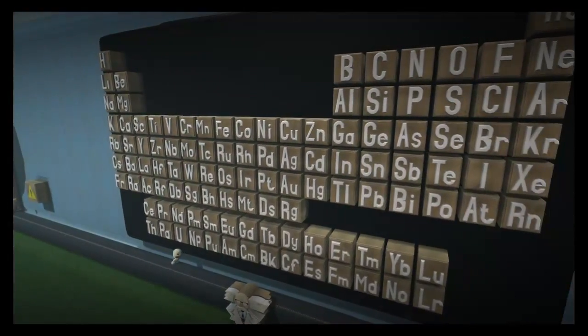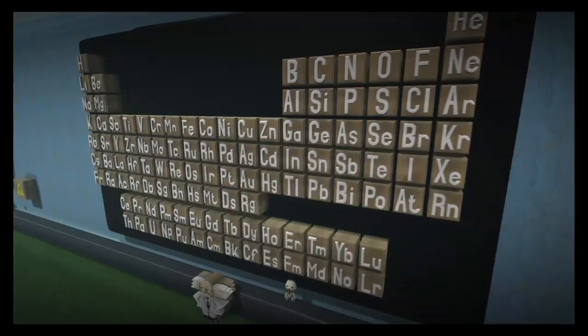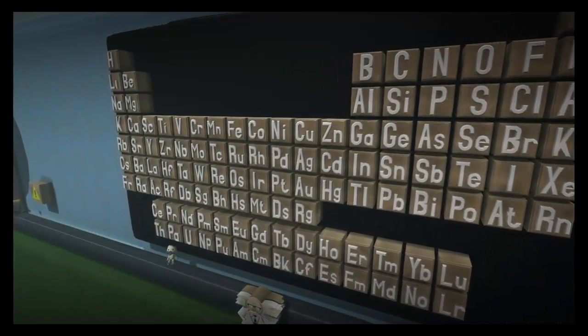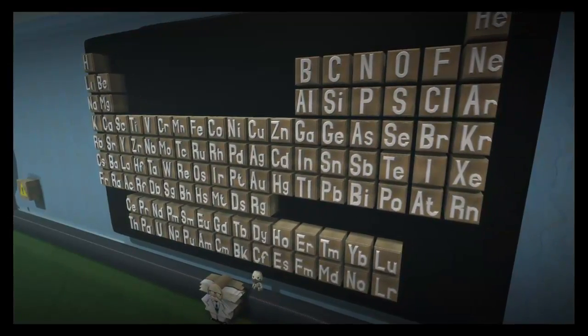Now this periodic table took forever, and at this point I just want to shed some light on the fact that this level was an exercise in procrastination and, I guess, recovery, because I think around this time I was studying physical chemistry.